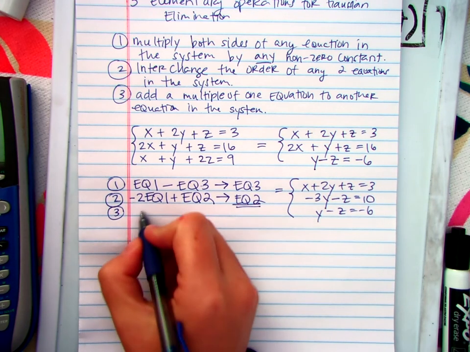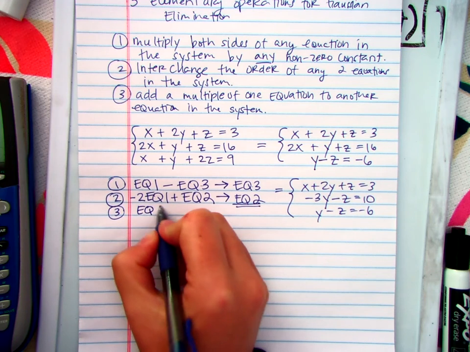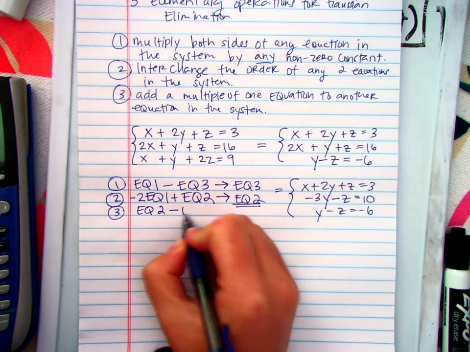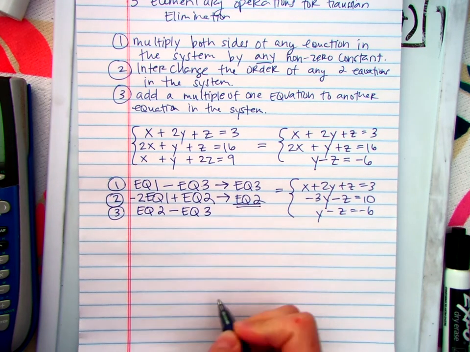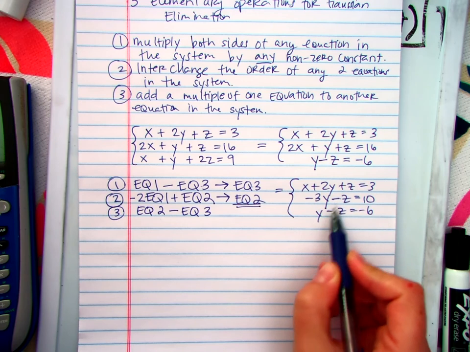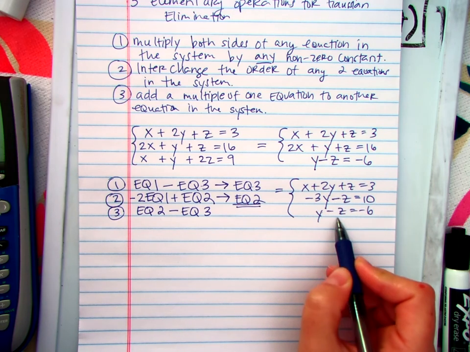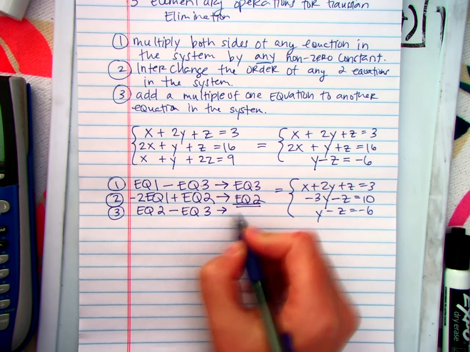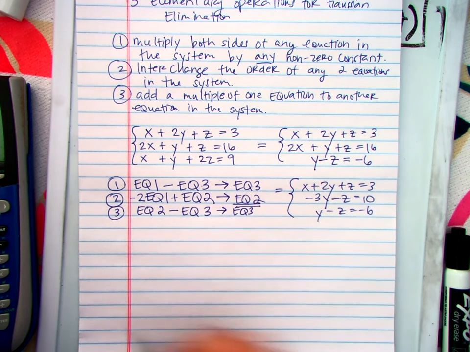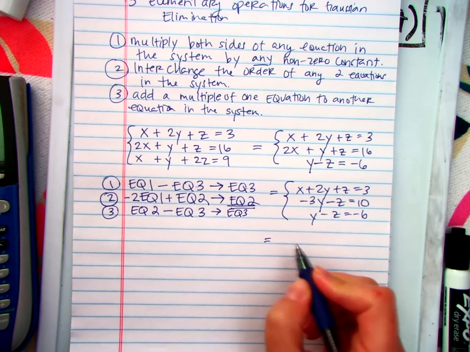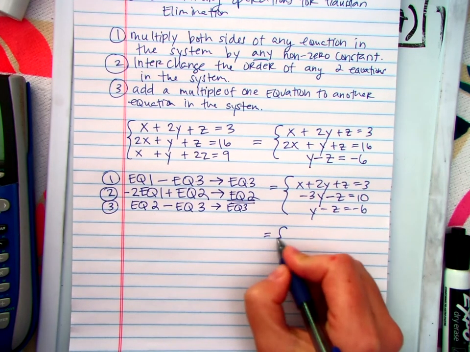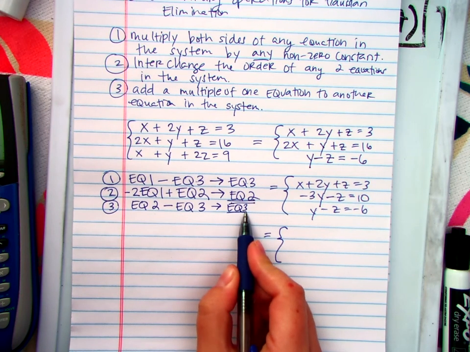So what if I said equation 2 minus equation 3? I'm doing that because I'd have -1 minus -1, and that would be -1 plus 1, or 0, right? And I'm going to replace that old equation 3 with this new equation 3. All right, let's focus on equation 3.